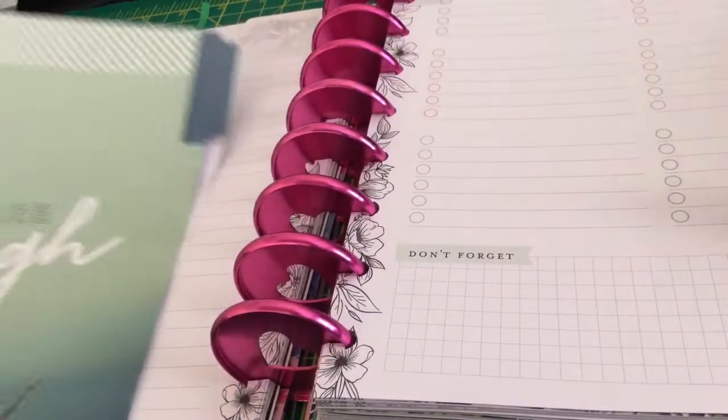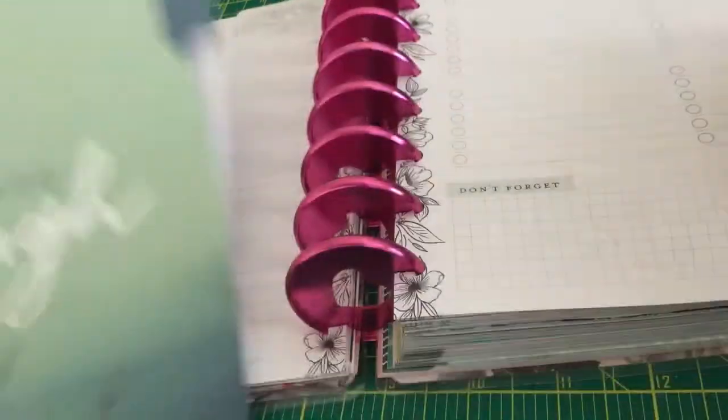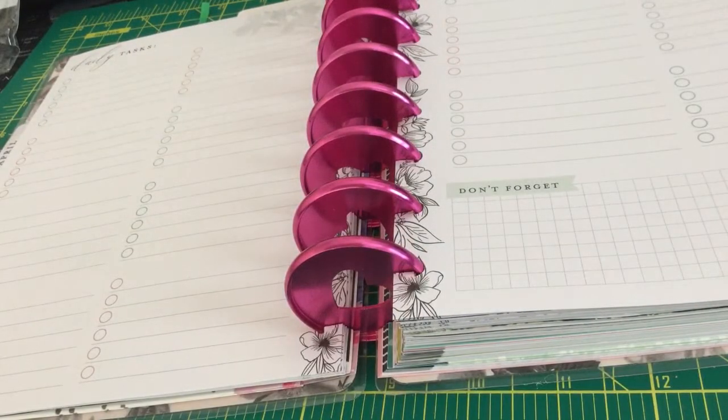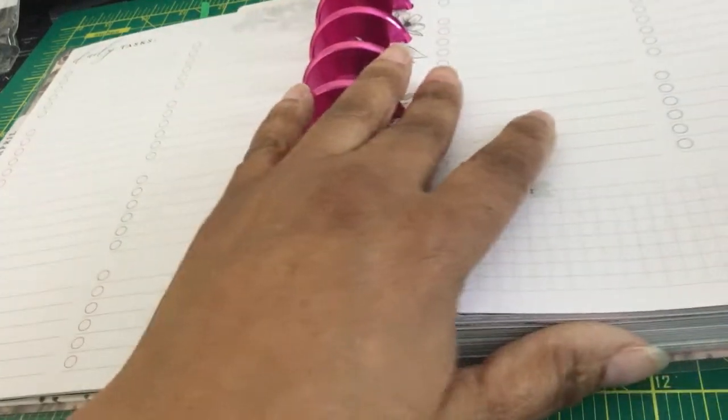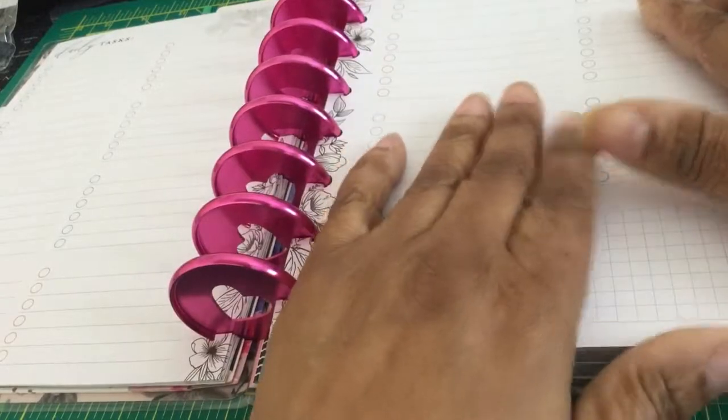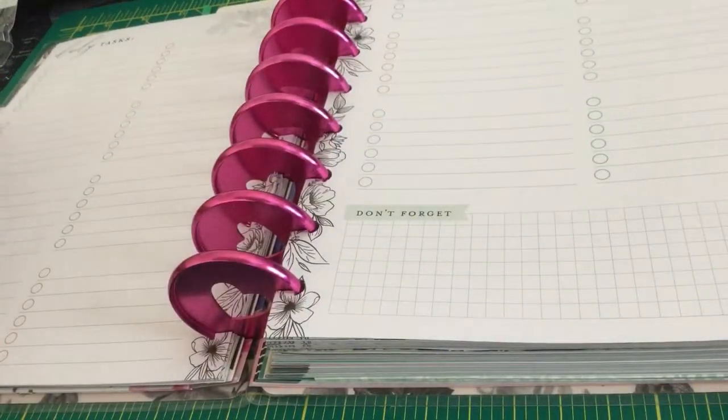If I don't like this and I just want to end up using this for notes, I would just go to my extension packs and take out the horizontal layout, and I would just use these for April, May, June, July, or whatever. But I have to see if that's what I want to do, because Frankenplanning is new to me and this whole idea is new to me. And I think that's it.